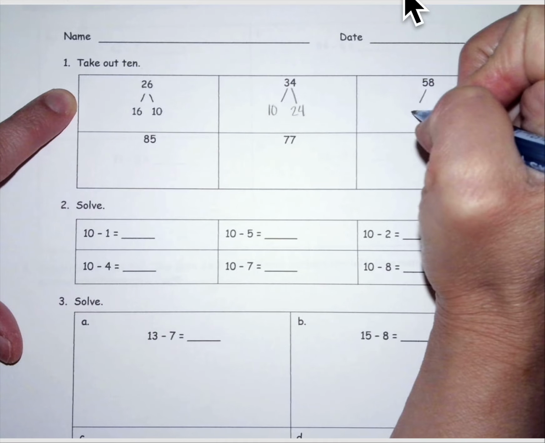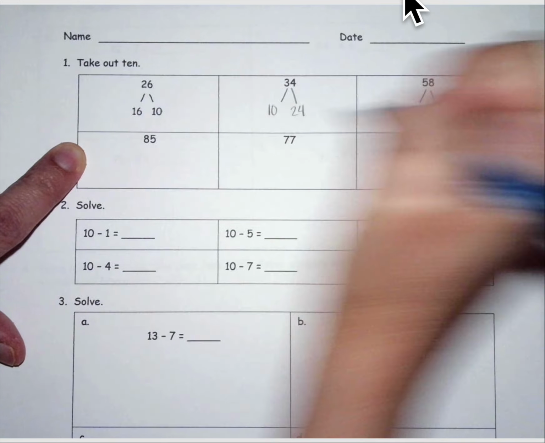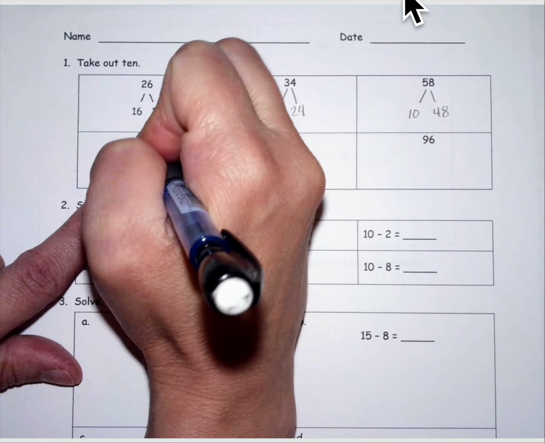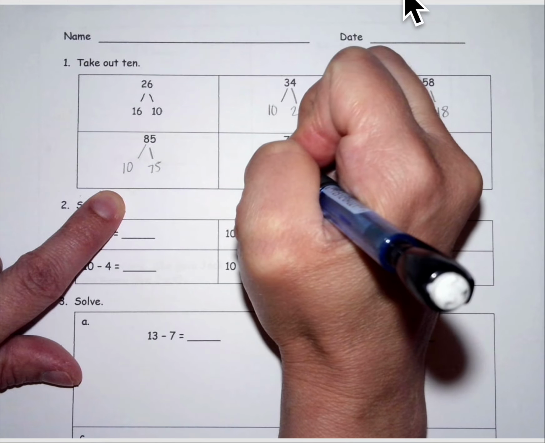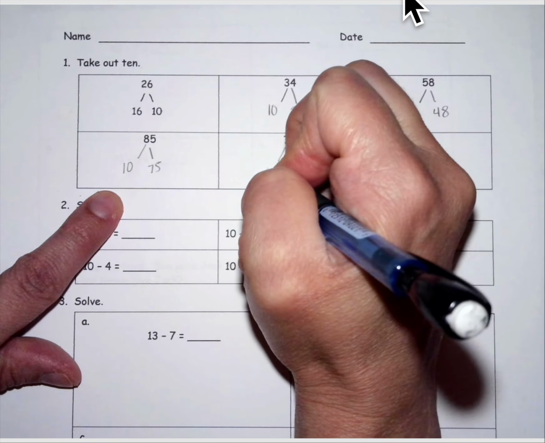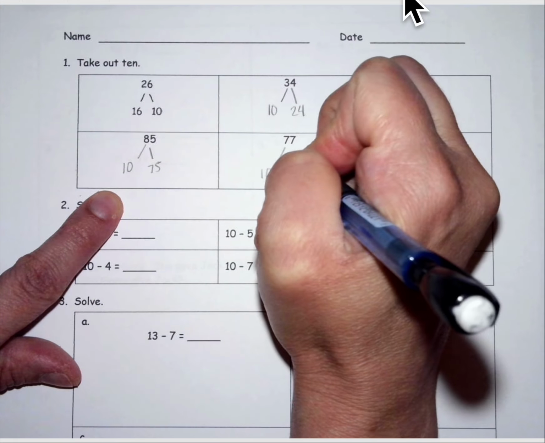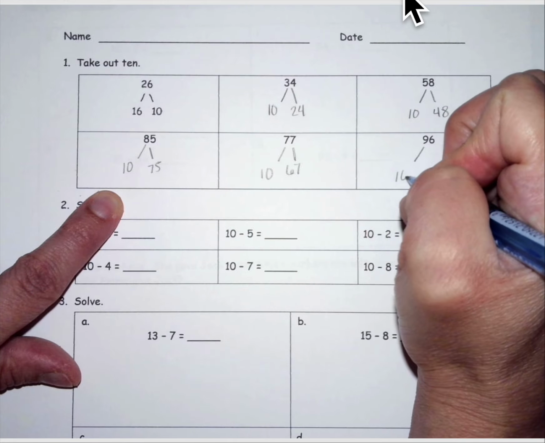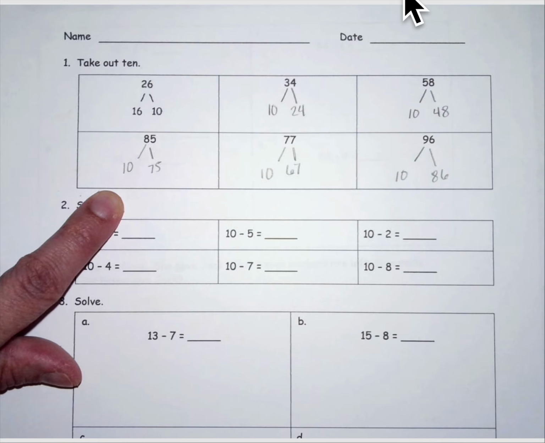We'll do 58, take 10, and we're left with 48. 85, take 10 away, and we're left with 75. 77, take 10, we're left with 67. 96, we're going to take 10, and we're left with 86.